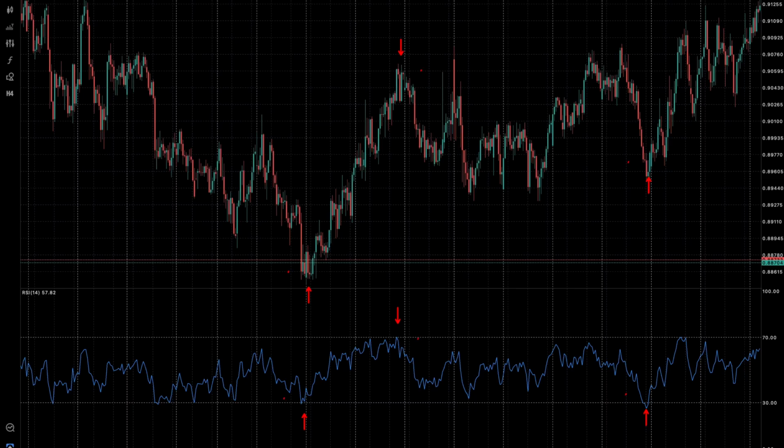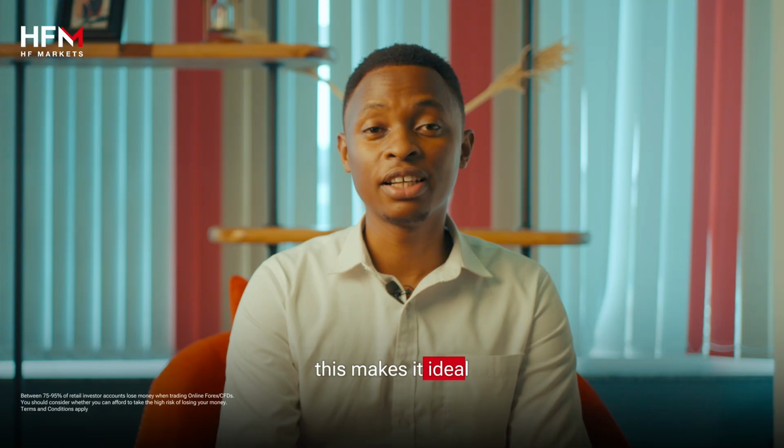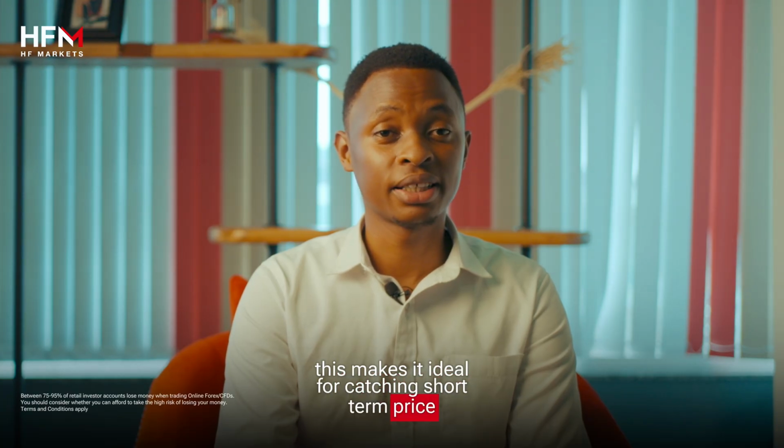And here's a pro tip. The RSI is usually used for currencies which tend to oscillate and don't trend for too long unless there is major news. This makes it ideal for catching short-term price reversals.